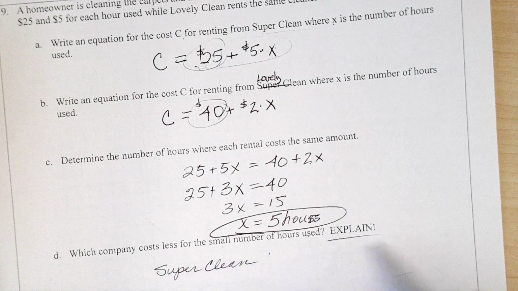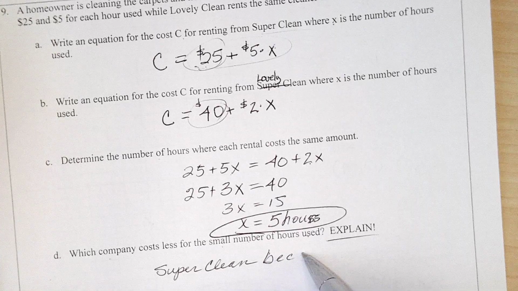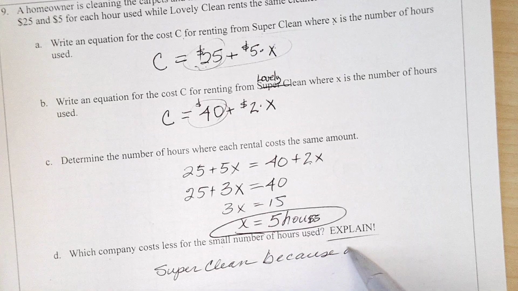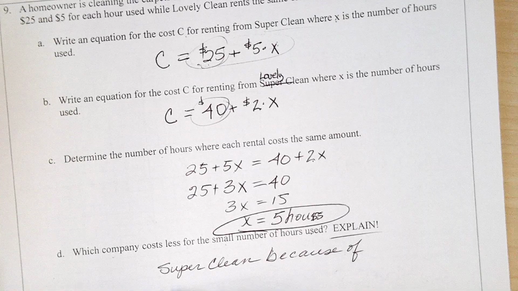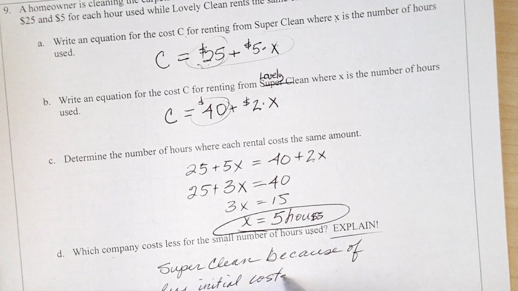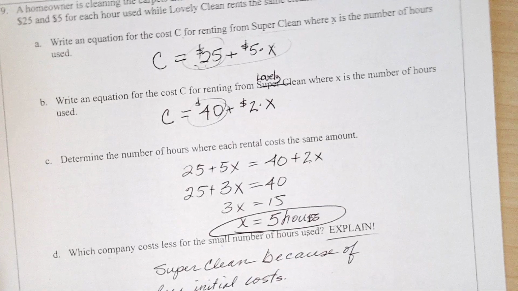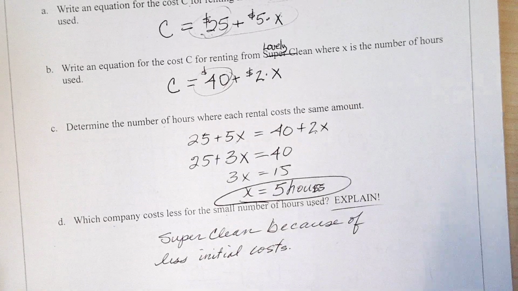And it's because of less initial cost, less cost to start the rental.